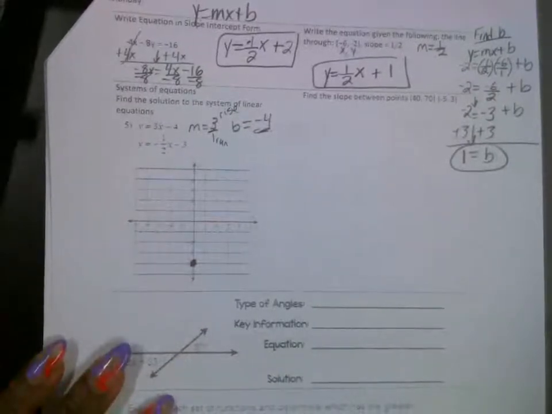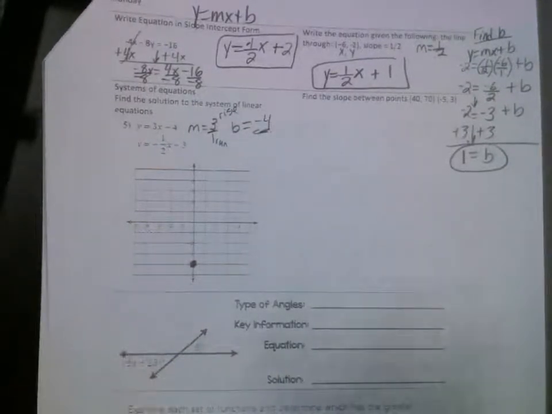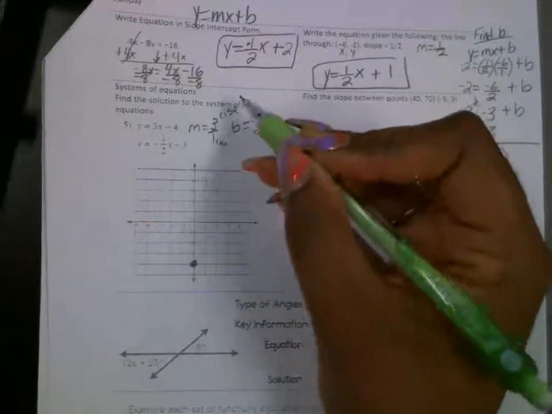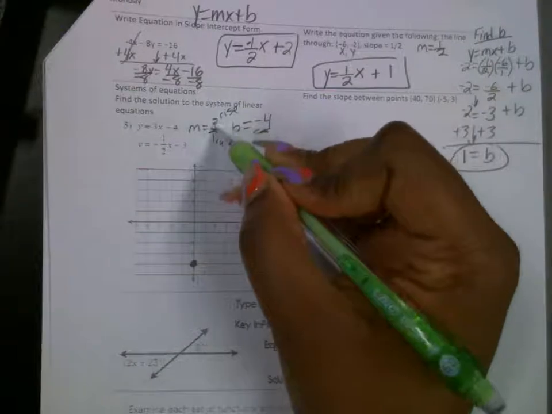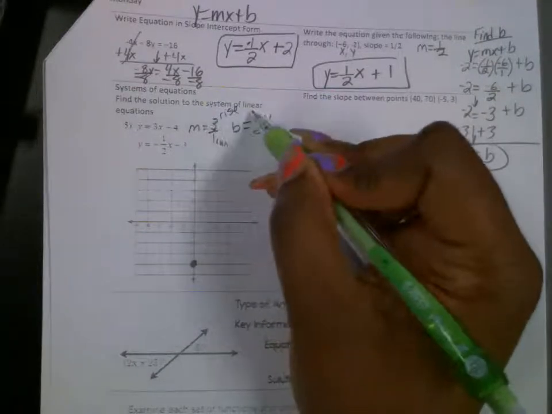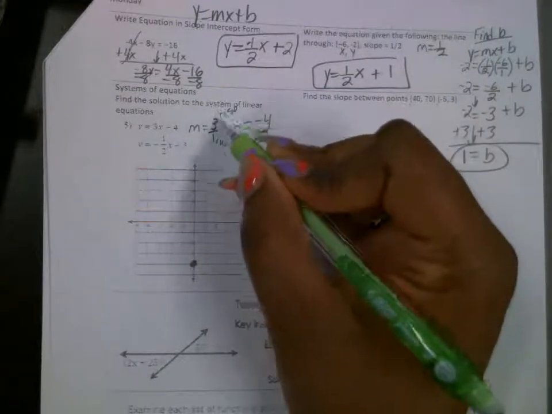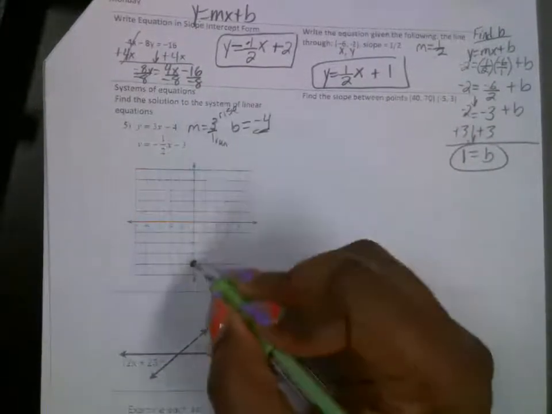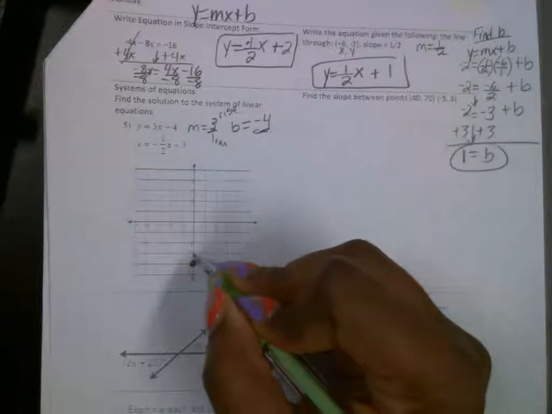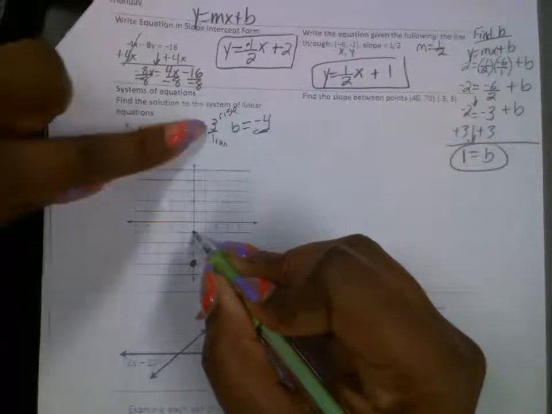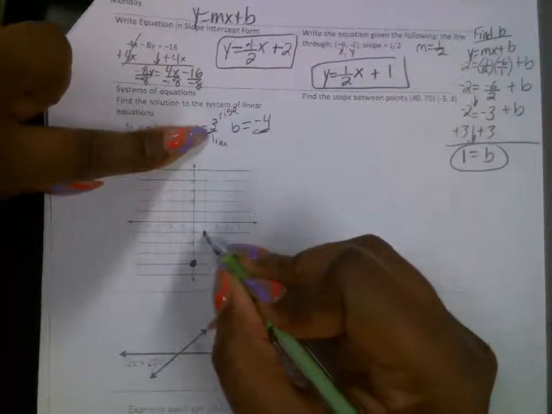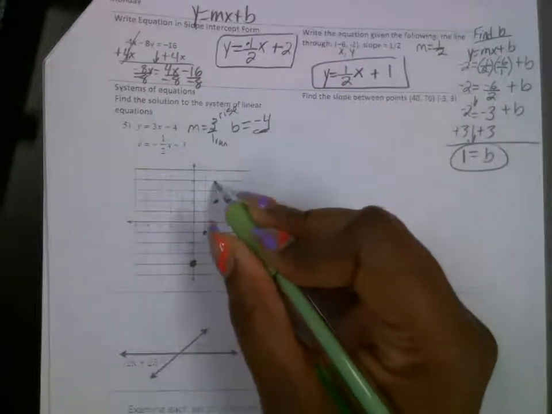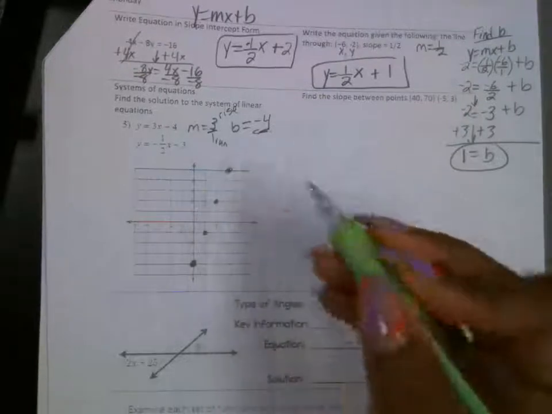All right, let's finish this one. Okay, so you're going to use the slope, rise over run. Up, down is rise, left, right is run. So this is positive 3, so go up 3 from this point. 1, 2, 3. Positive 1, so go to the right 1. Up 1, 2, 3, over 1. Okay?